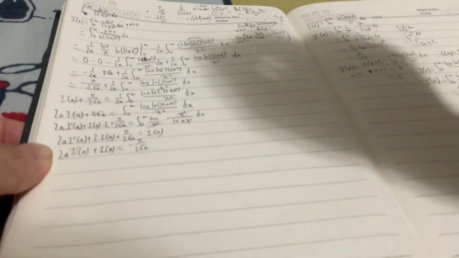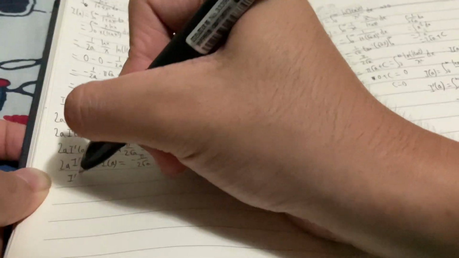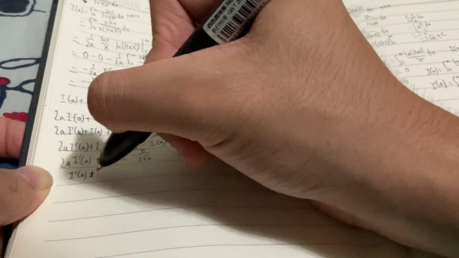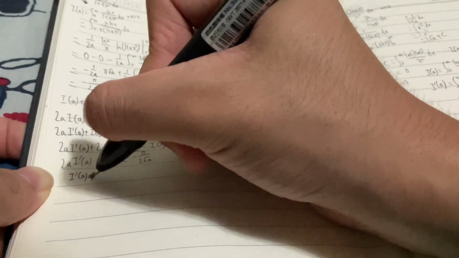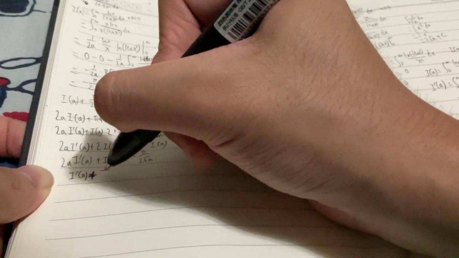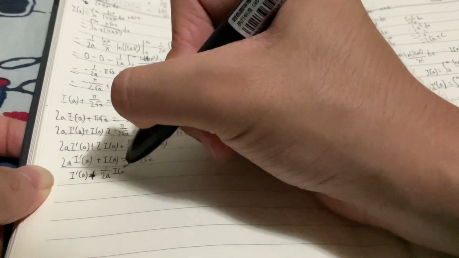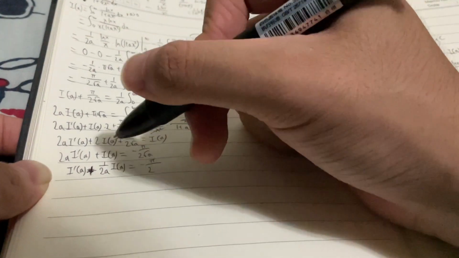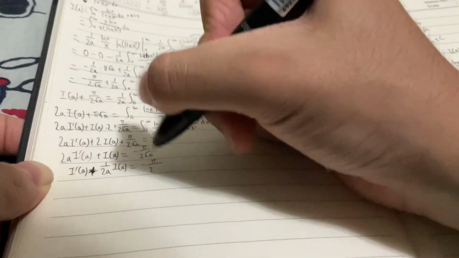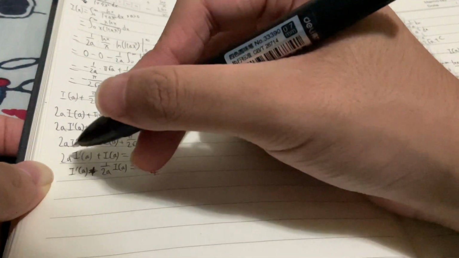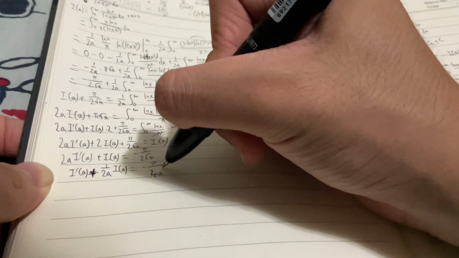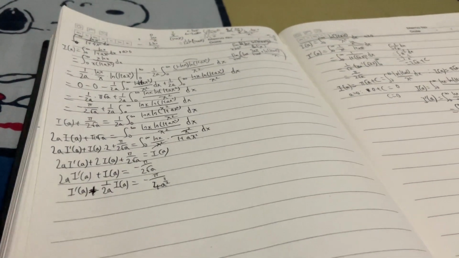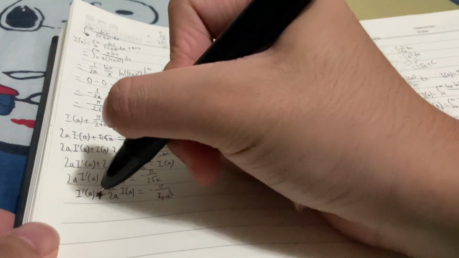So divide by 2a on one side, you get I prime of a plus 1/2a times I of a is equal to negative pi/2 times, it should be 4, right? 2 times 2 is 4, and then a times square root of a, which is a to the power 3/2. Add the power.